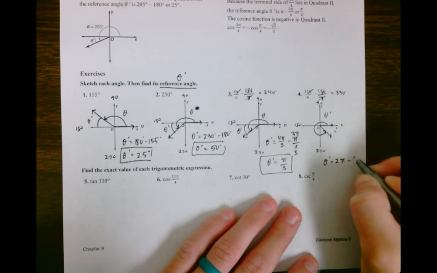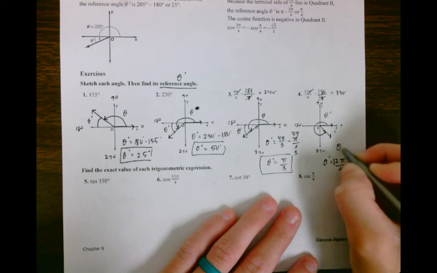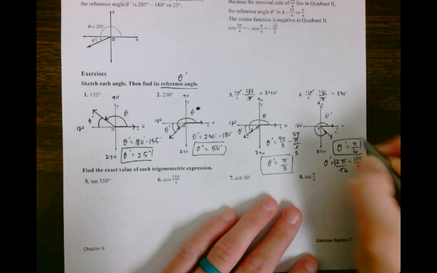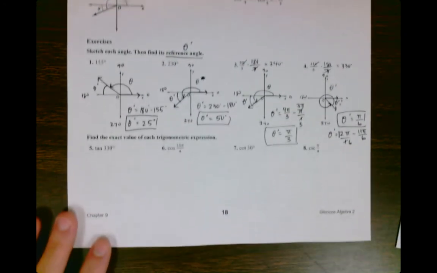2 pi minus theta, which is 11 pi over 6. Common denominator, times this by 6, so it's going to turn to 12. 12 pi minus 11 pi is going to give me pi over 6 for theta prime. And that is theta prime.